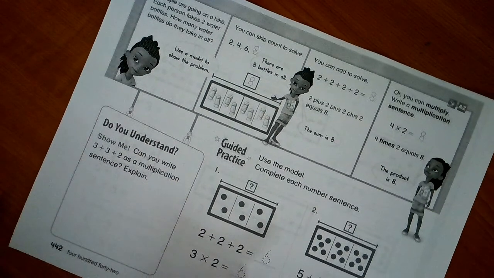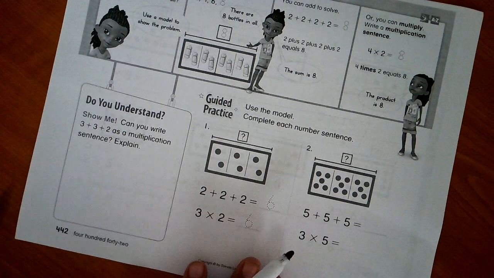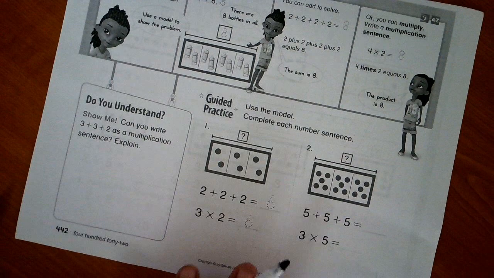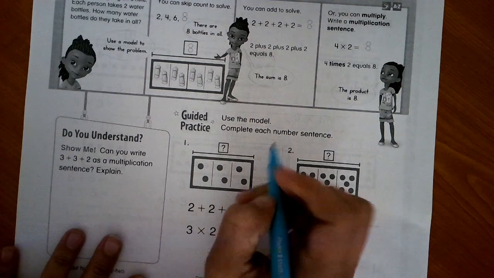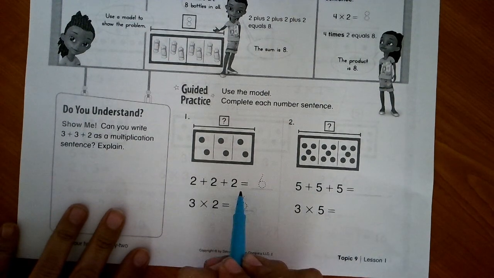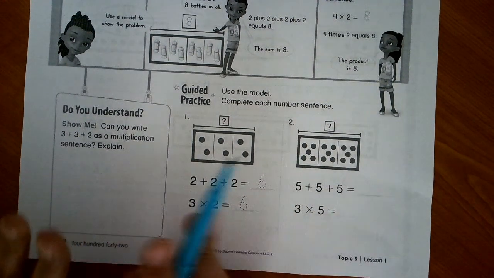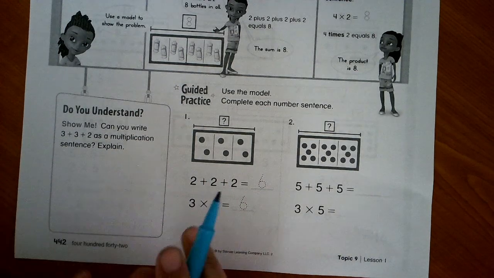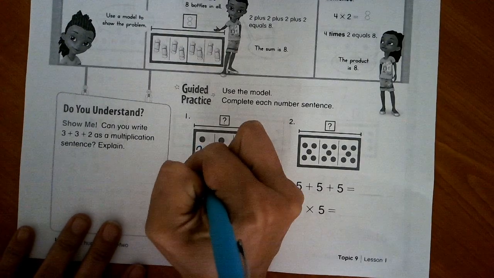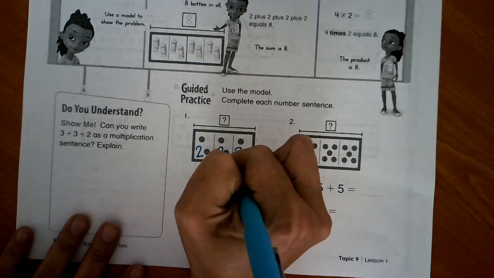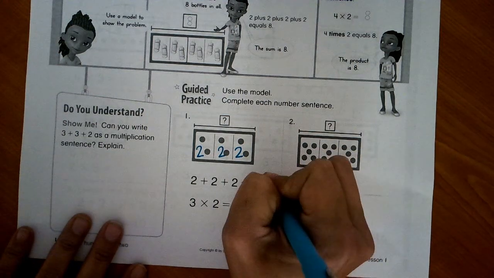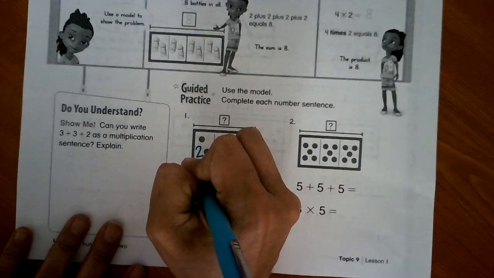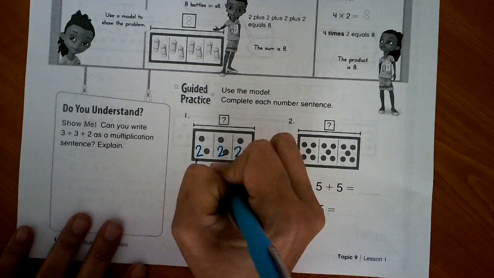And in your math book on page 442, you have a paper that is to show your work. This is how I work. Okay. They already did the picture for you, and they already wrote the repeated addition and the multiplication sentence. So I want to show you how I want you to show your work. There's 2 here, there's 2 here, there's 2 here. Okay? 2 plus 2 plus 2 is 6. This is where I'm getting my repeated addition from, from showing my work.